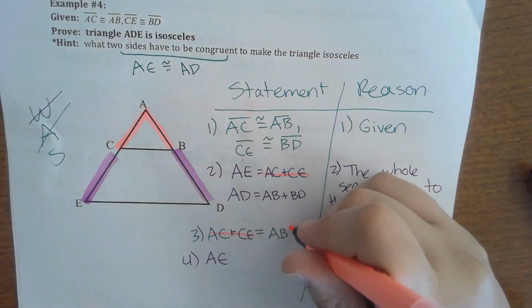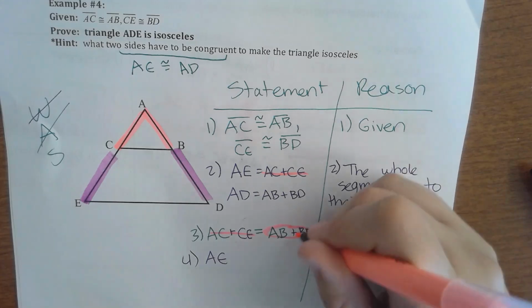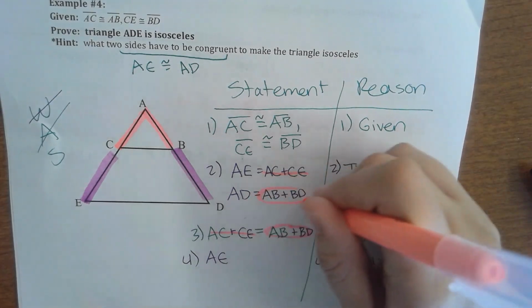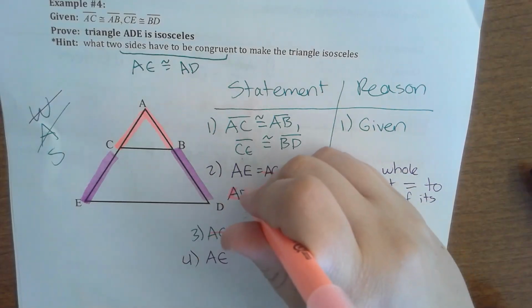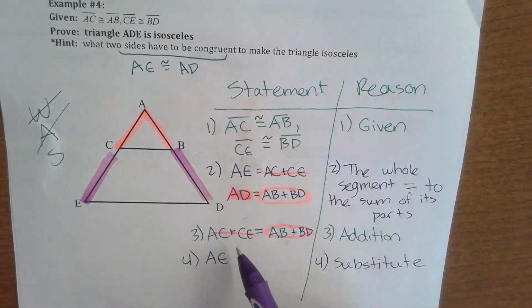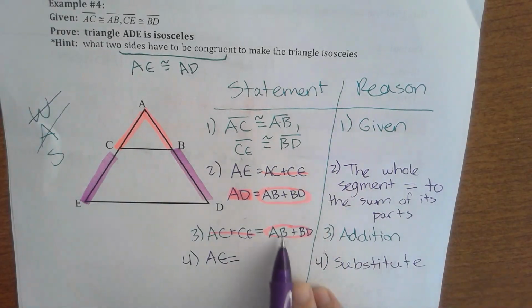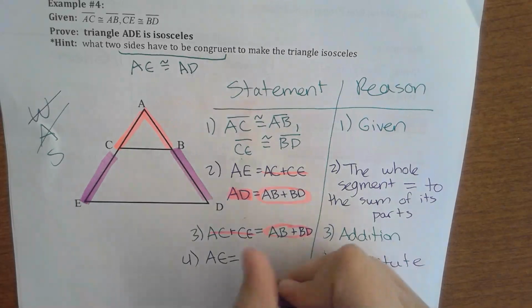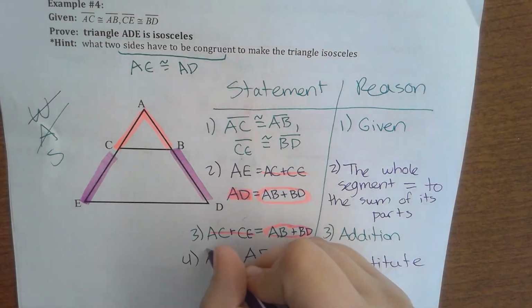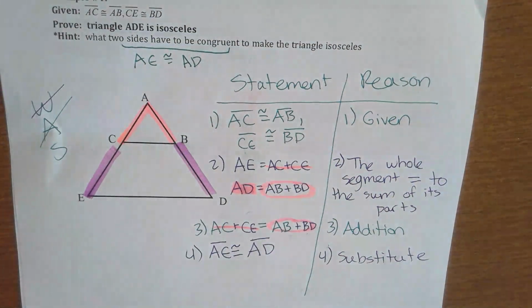Its parts equal this. But this equals this. So instead of using these two pieces, I'm going to call it its whole thing. AE is congruent to side AD.